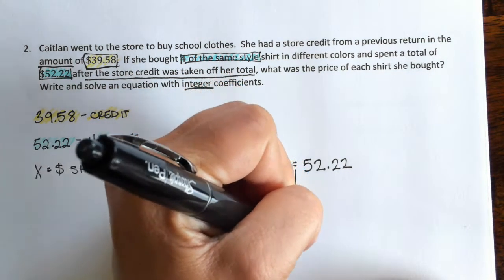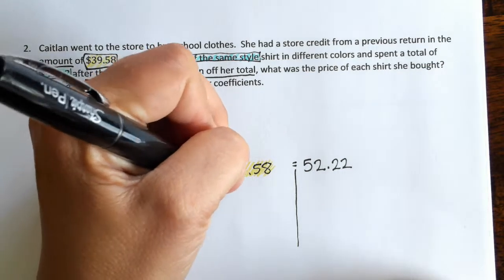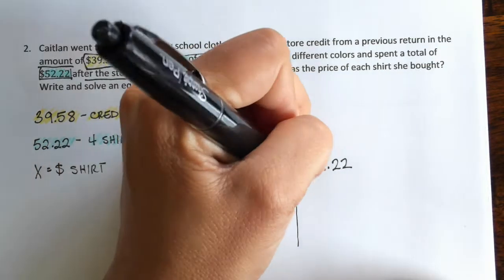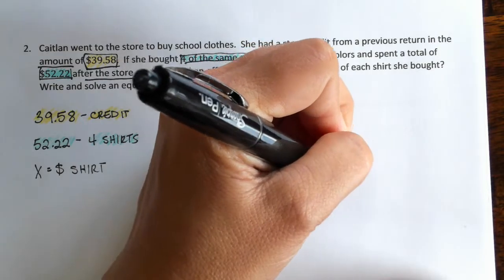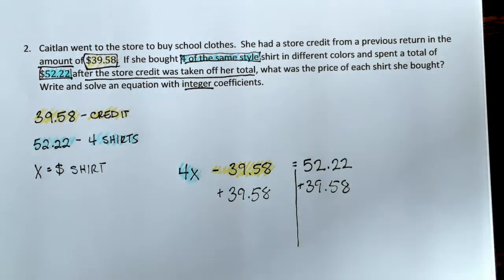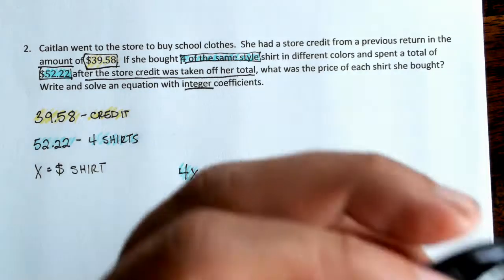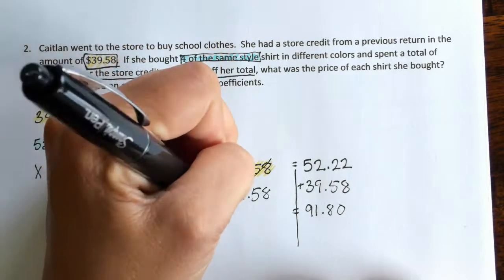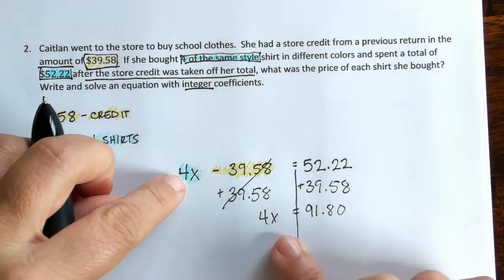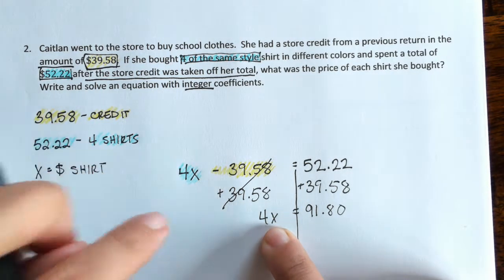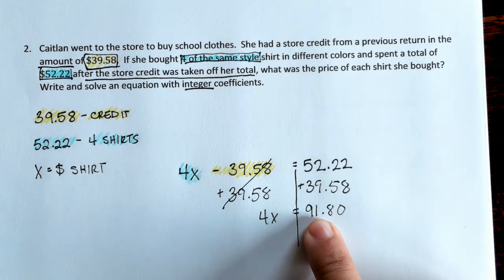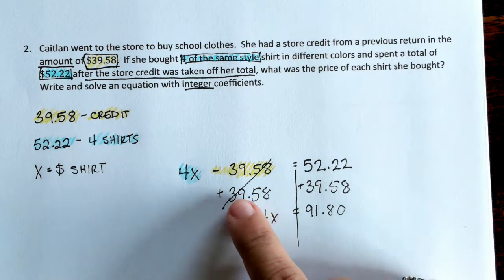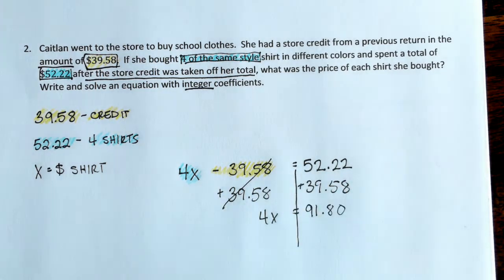I'm going to solve this equation by drawing a line down the middle. I'm going to be adding $39.58 to both sides. And we can use calculators here, so I don't have to do it on paper. And I come up with 91.80. And that equals, well, this is canceled out, so that equals the 4x. That's all we have left on this side. So basically, if she was buying the 4 shirts and she didn't have her credit, she would have been paying 91.80. But she had a credit, so they took off that $39.58, and she only paid $52.22.